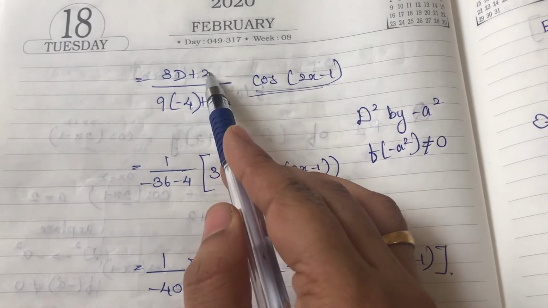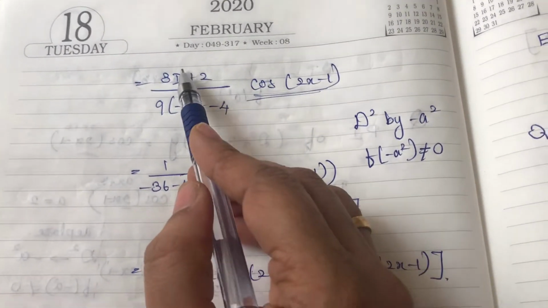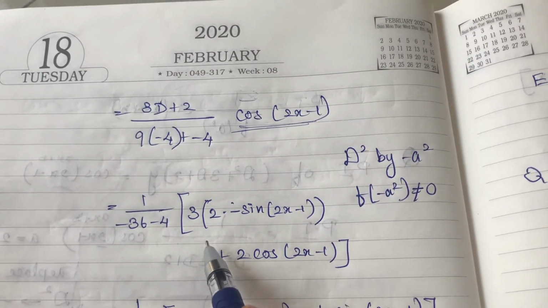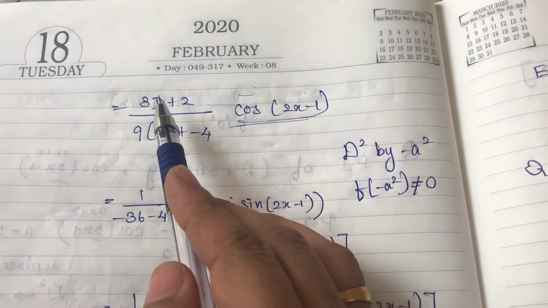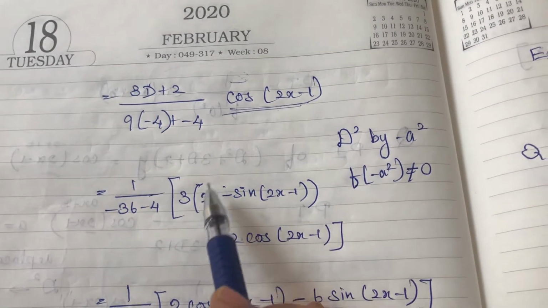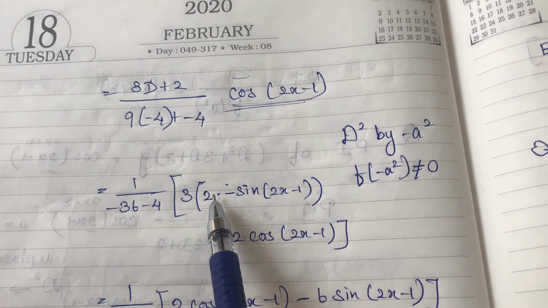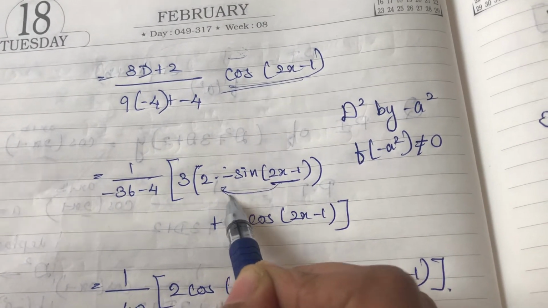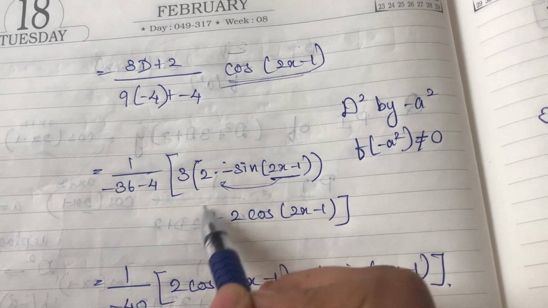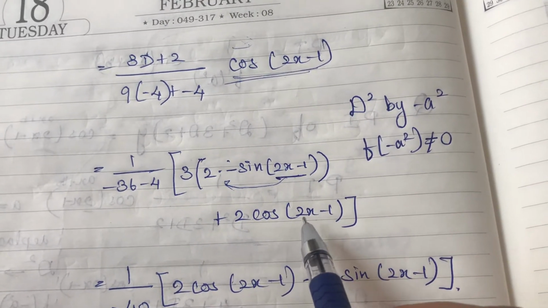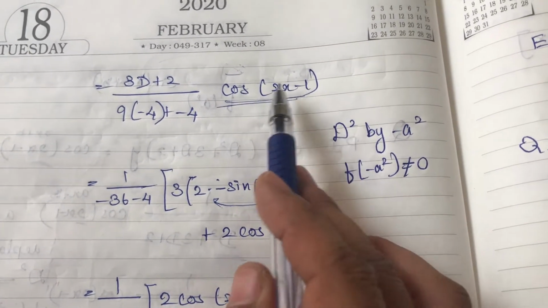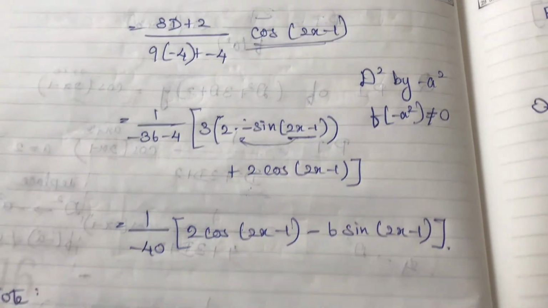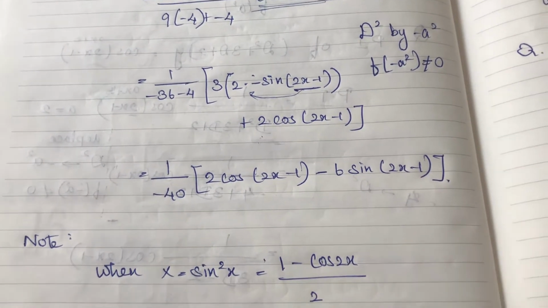So this is 2 into d into the cos term, right? So I am just taking 3 into this one. So 3 into d into cos means minus sin 2x minus 1, and we need to differentiate this base, right? If I differentiate this base, I will get 2 plus 2 into cos of 2x minus 1, like this, the same part. Here is 2. After that just simplify it and you will get the answer.